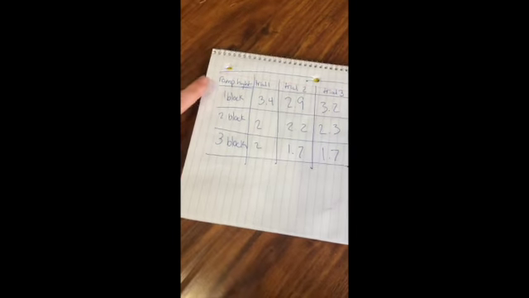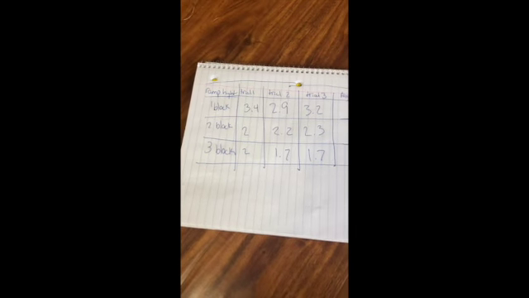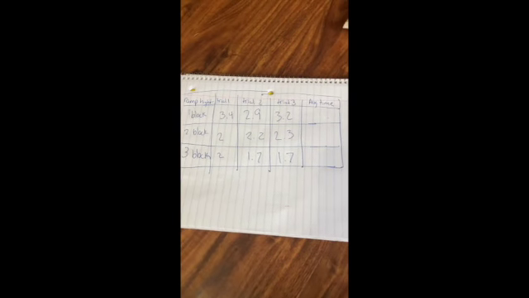Well, 2 seconds. So while I was racing my car each time on the 1 block, the 2 block, and the 3 block, I wrote down my times. I did 3 trials, and now I'm going to average them out.